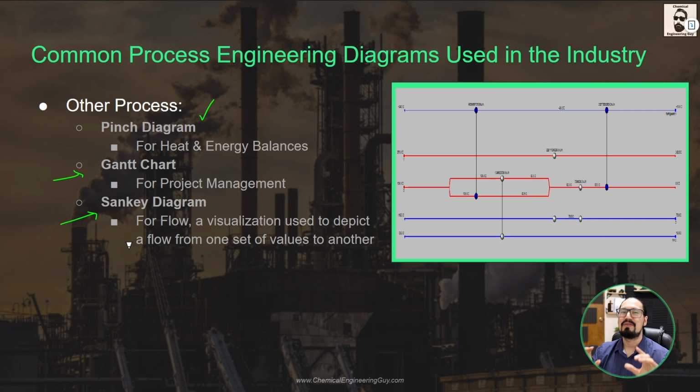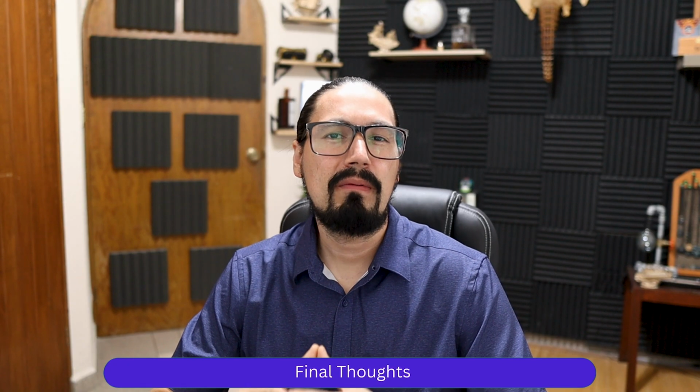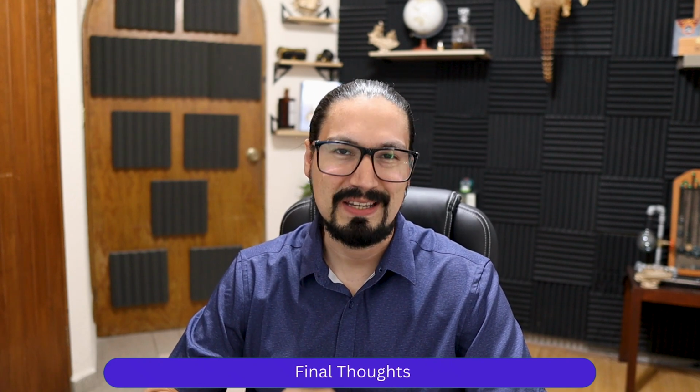I'm pretty sure that you are fed up with all these diagrams and drawings, and we're going to explore even more. But for now, I really think that we cover a great amount of diagrams, guys. And all these, guys, to explain the ammonia plant. We want to explain this process right here, the aerial photograph and the horizontal photograph of the chemical plant. So probably you are wondering, guys, what is the best diagram for process engineers?